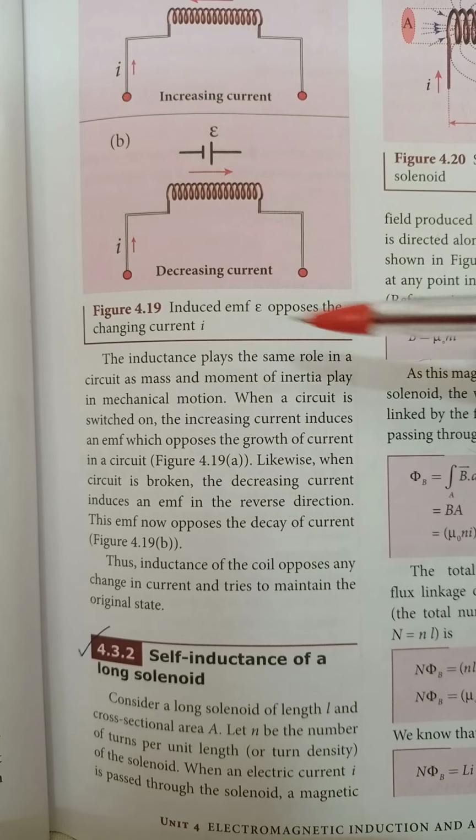When a circuit is switched on, the increasing current induces an EMF which opposes the growth of the current, as given in the diagram. In the second diagram, when a circuit is broken, that is when the current starts decreasing, the induced EMF opposes the decreasing current in the reverse direction. Thus, the inductance of the coil opposes any change in current and always tries to maintain the current in the original state.